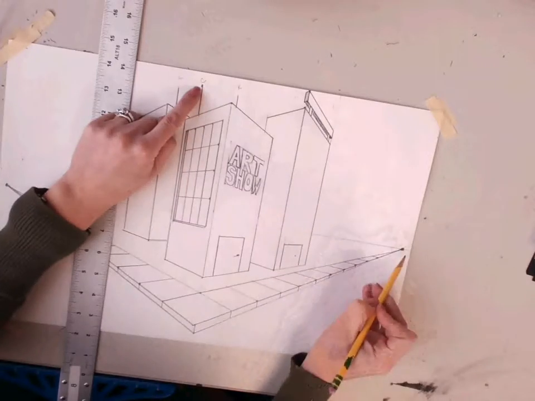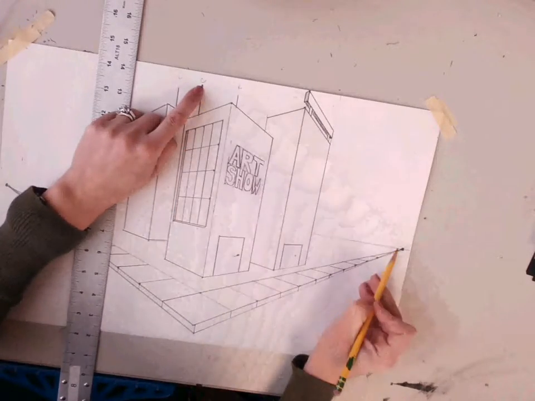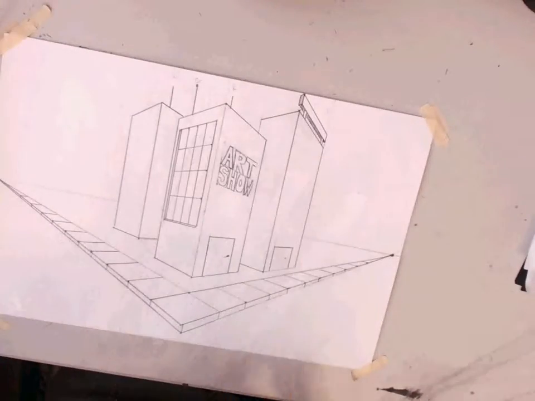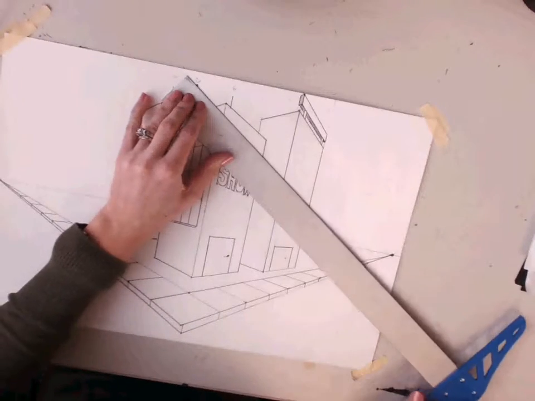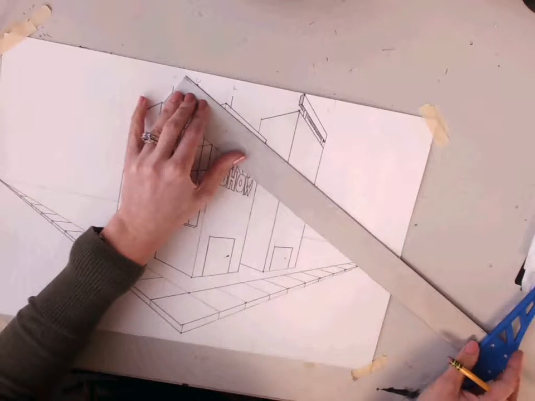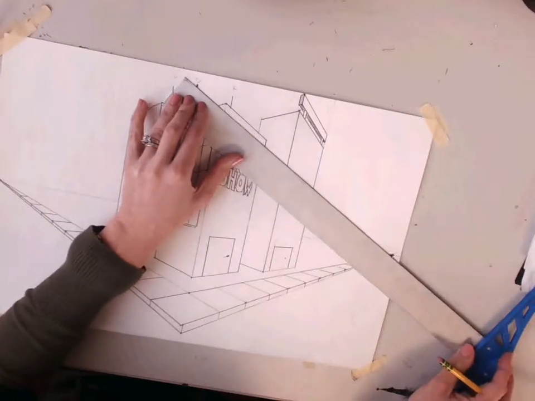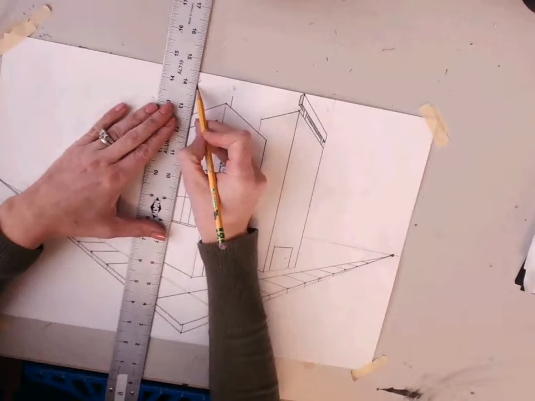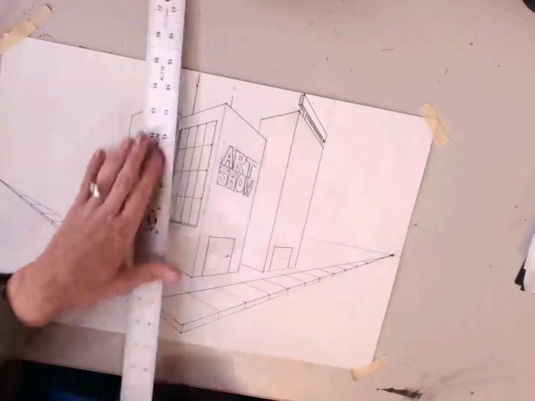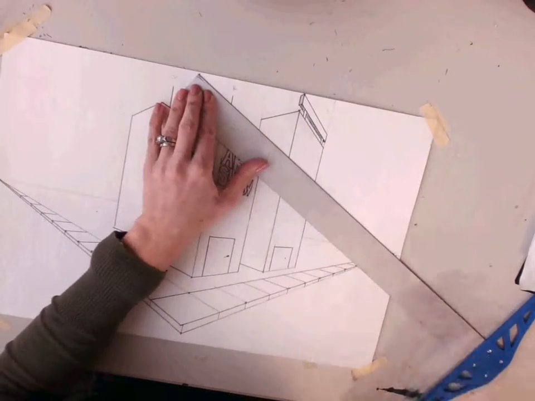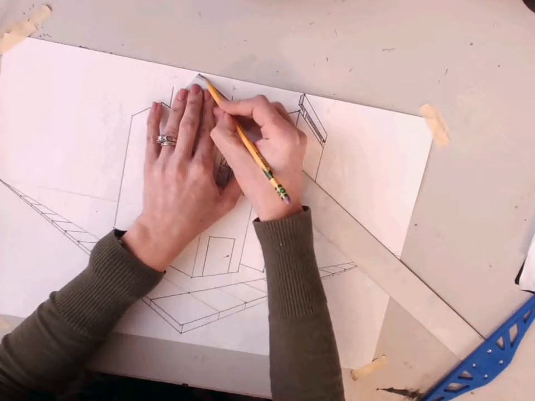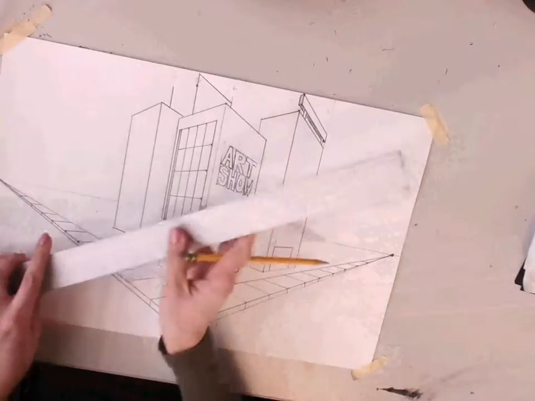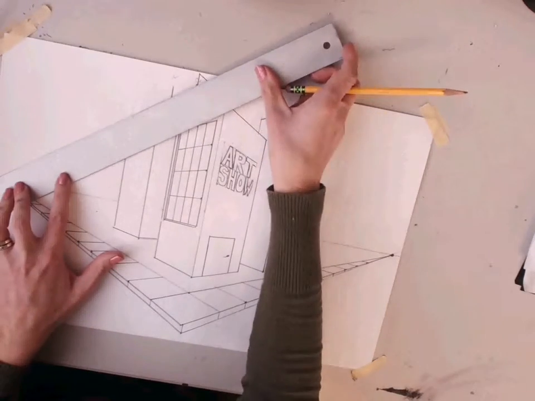Whenever I see a dot, I know I have to go back to the vanishing point. The right side of my building is going to go to the right vanishing point. The left side of my building is going to go to the left vanishing point. So here we go. We're going to connect that right side with the right vanishing point. I'm going to make mine a little bit taller so I have some more room. Right side to the right vanishing point. Here. And left side over to the left vanishing point.